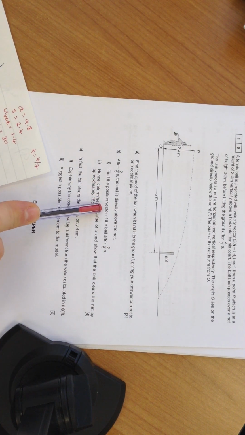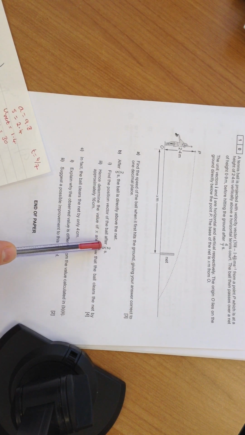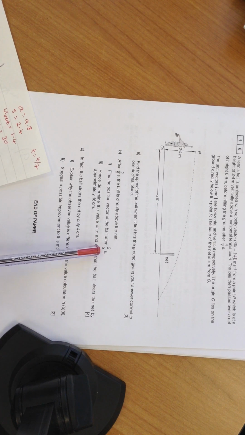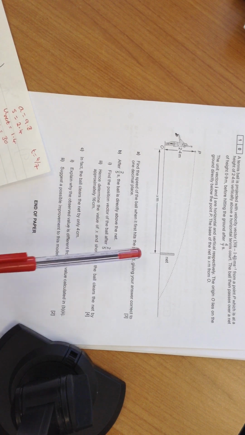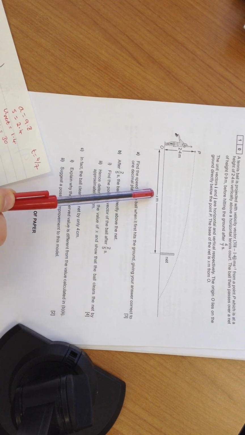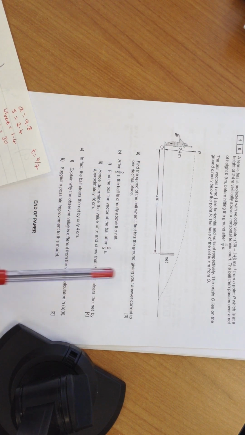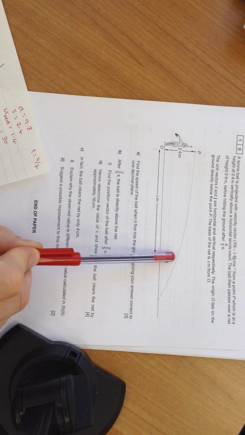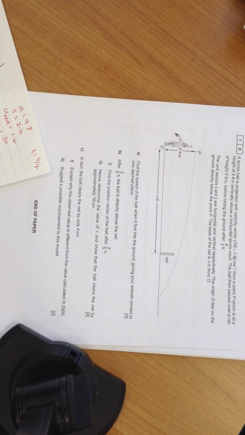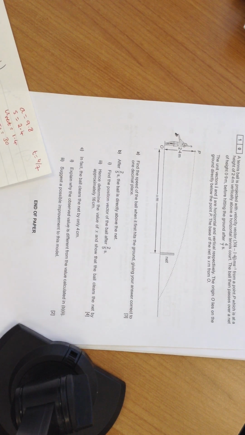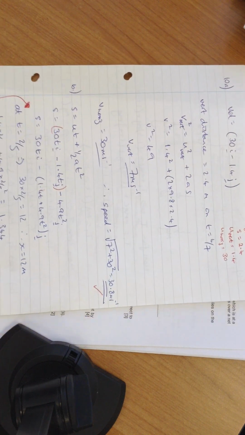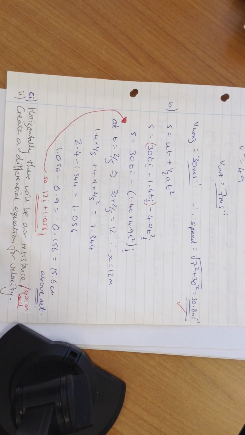Find a position vector of the ball after 2/5 of a second, and that time is when it passes the net. Once we've found that position vector, and we can sub in 2/5, we can then determine the horizontal distance away from the net, and then we can also calculate the vertical distance of the ball above the net, right? Because they've told us that the net is 0.9 meters high. Right, now this isn't that tricky, actually.